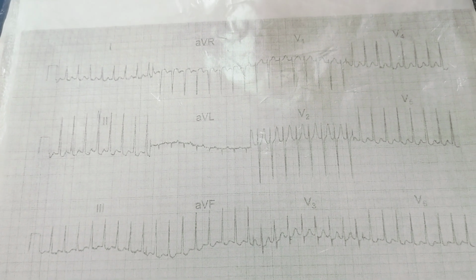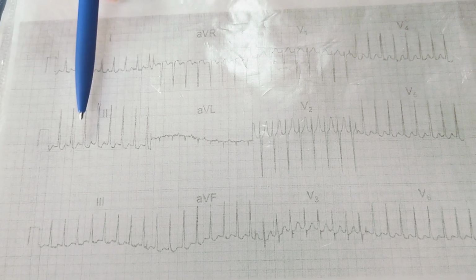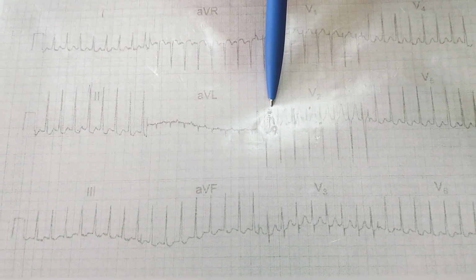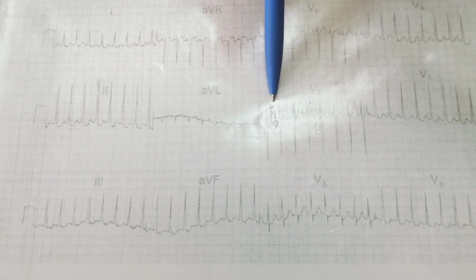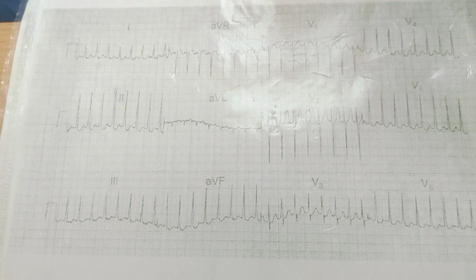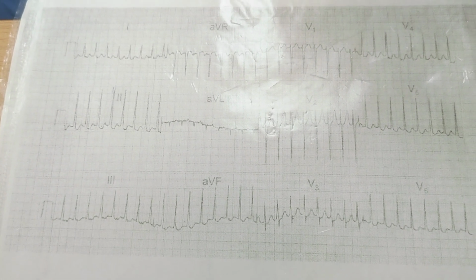Is it a P wave? Yes. Is it a P wave? No, it's a T wave itself. Look at another lead. So it is a T wave. It is not P. P wave is absent. It is supraventricular non-sinus tachycardia.